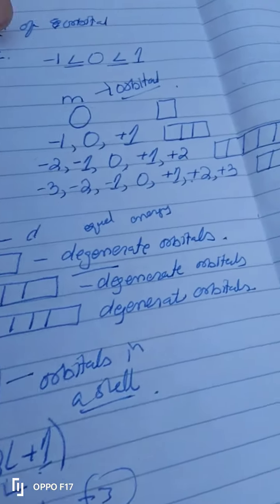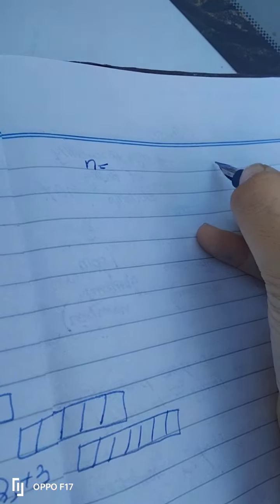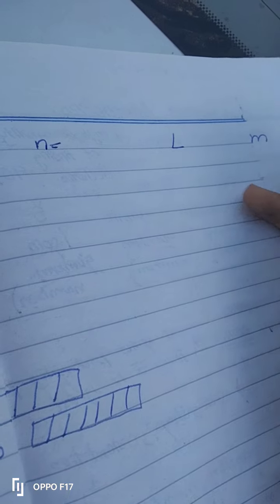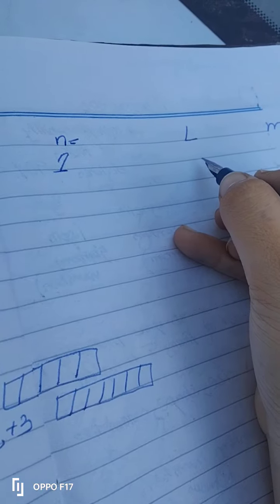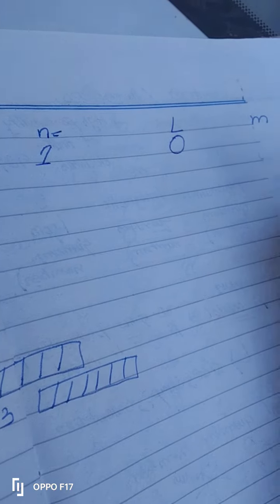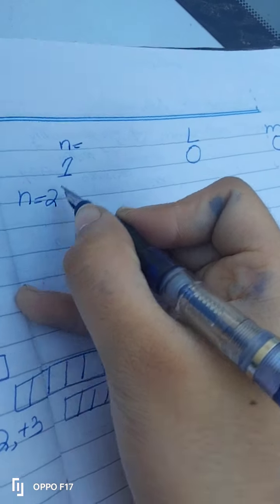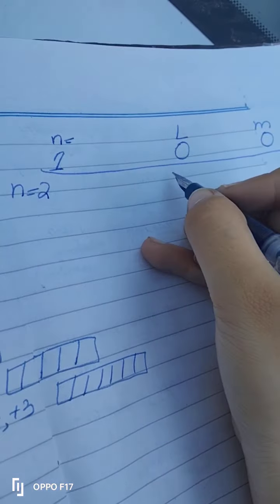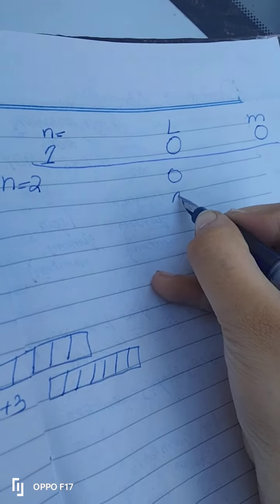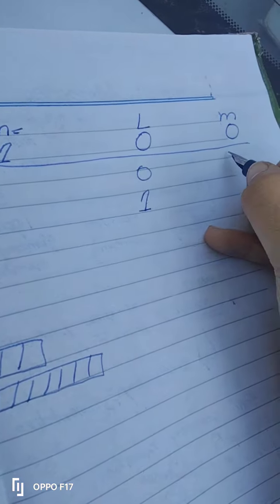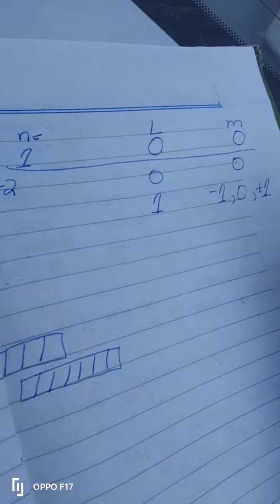So now let's find out. We are having a shell, n, then l, m, right? So for example, I'm having shell number 1. So how many L will come here? Only 0. S will come. Magnetic number will also be 0. If I'm having shell number 2, right? So how many L will come over here? 0 and 1. Right? Here 0, then -1, 0, +1.